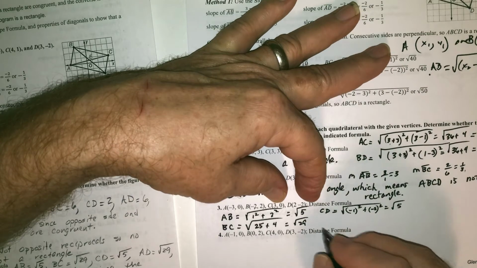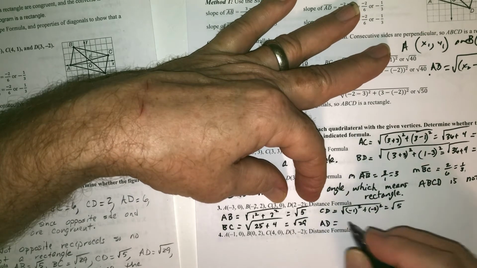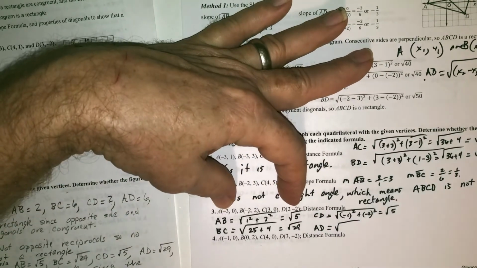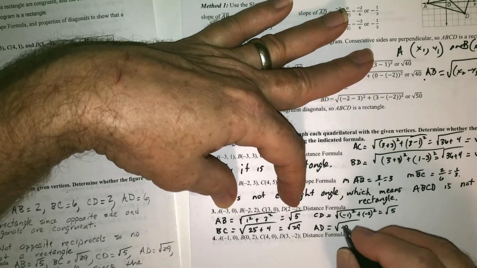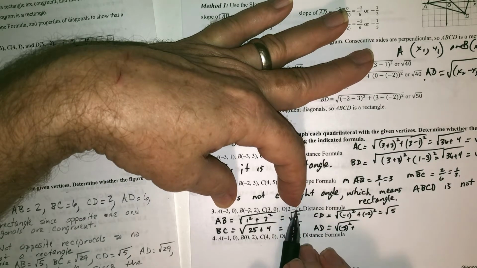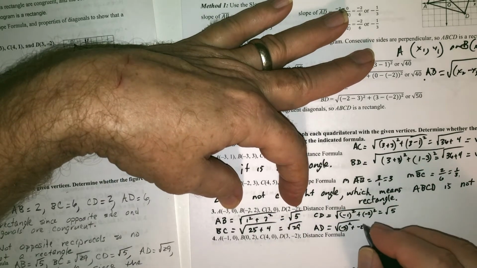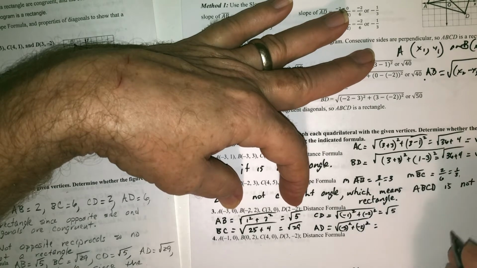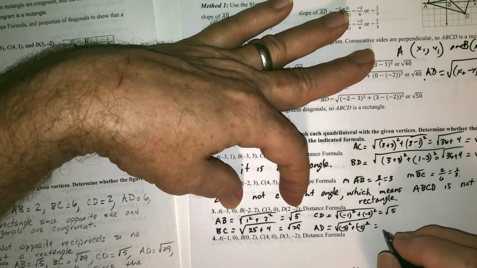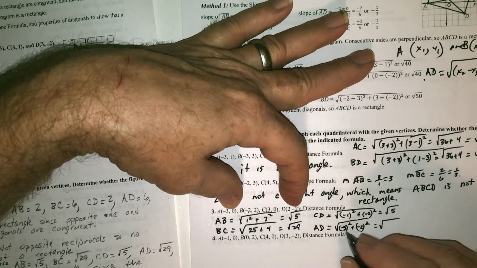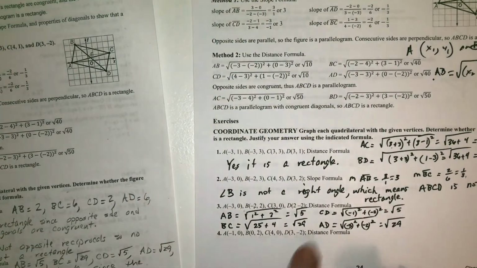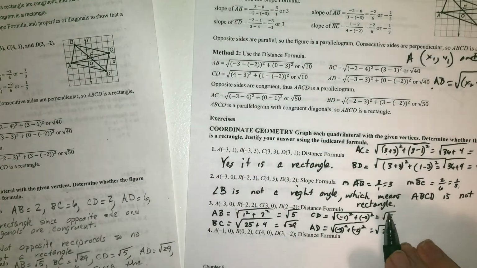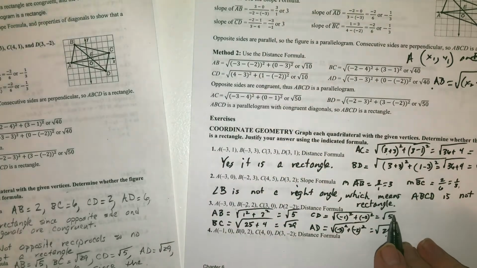And now let's do the last side, DA or AD, however you wish to name it. Okay, so we're doing A and D. All right, 2 minus negative 3 would be negative 5 squared. And then negative 2 minus 0 would be negative 2 squared. And that would be equal to the square root of 25 plus 4, which is 29. And as you can see, each pair of opposite sides here are congruent. So it is definitely a parallelogram.